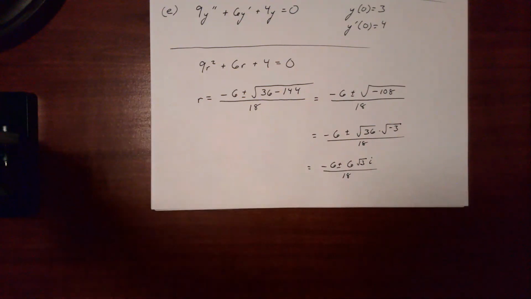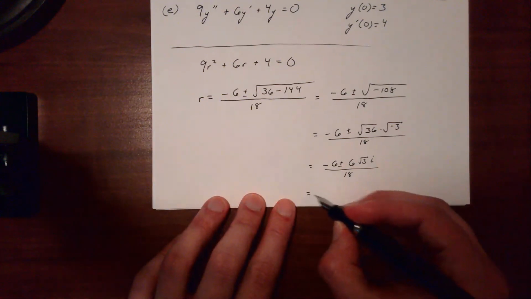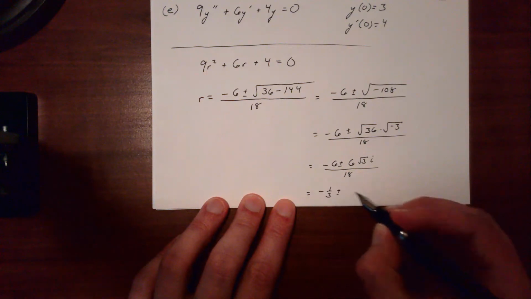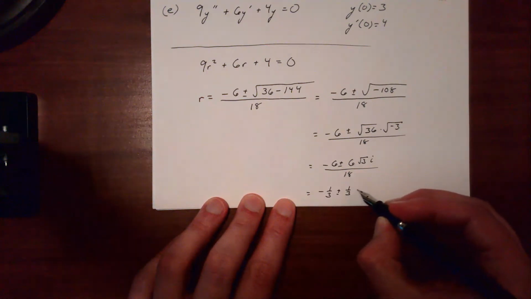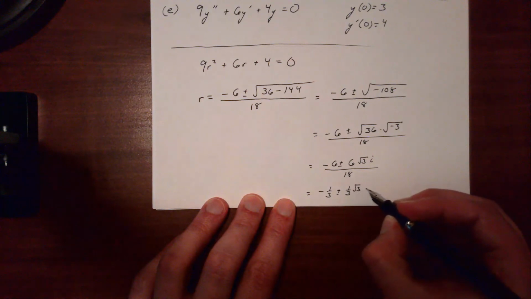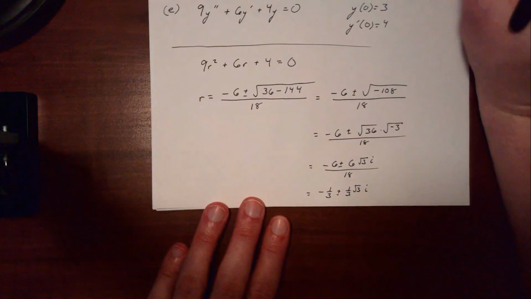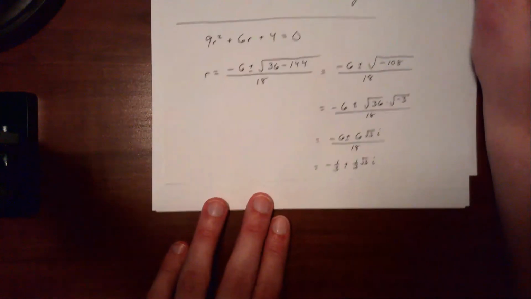And so if I divide the top and bottom of this all by 6, I would get negative 1/3 plus or minus 1/3 root 3i, or root 3 over 3, alternatively.